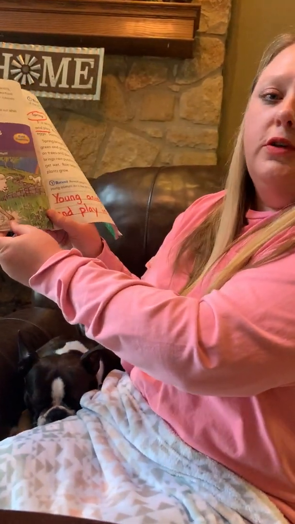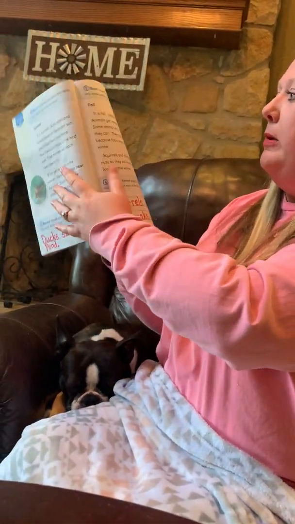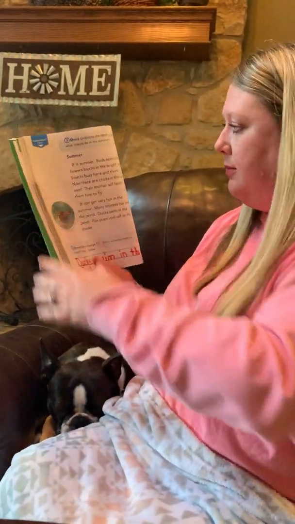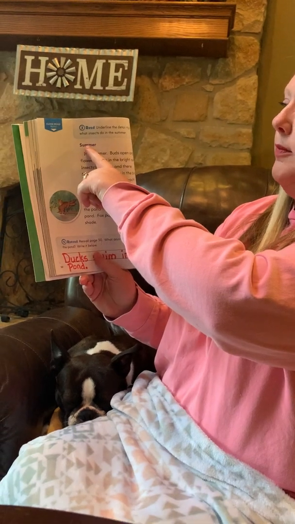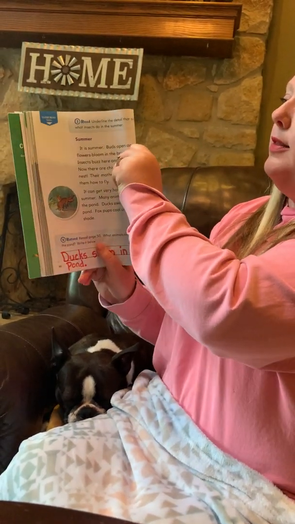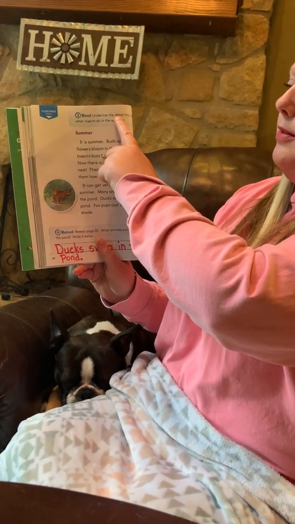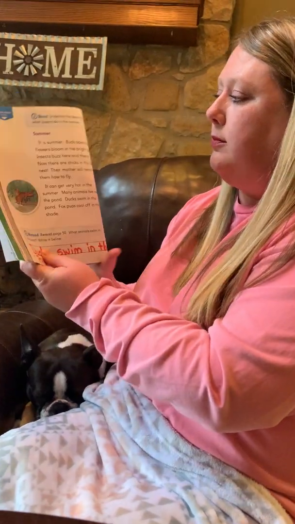Okay, when you're done with your sentence, you may turn your page. This is going to tell us our next season. If I look at the heading, it says summer. And the top tells me to read and underline the detail that tells what insects do in the summer.